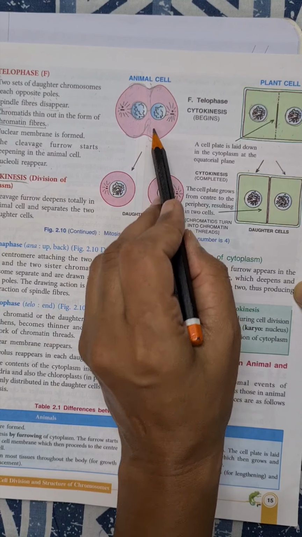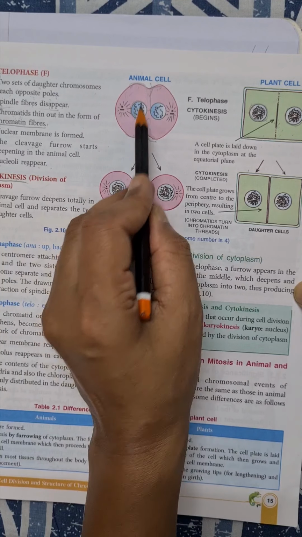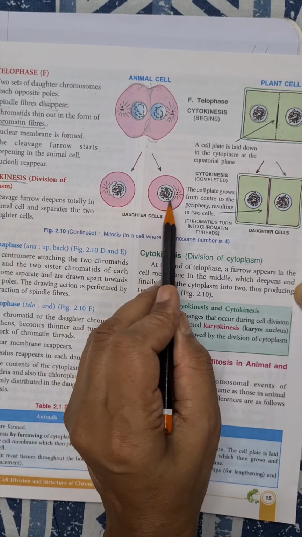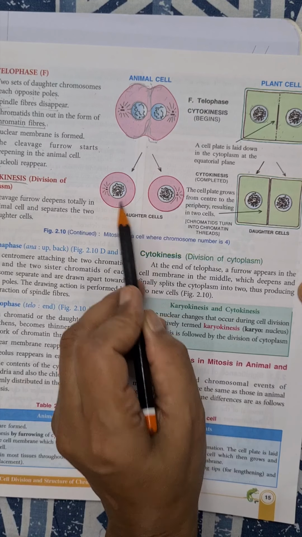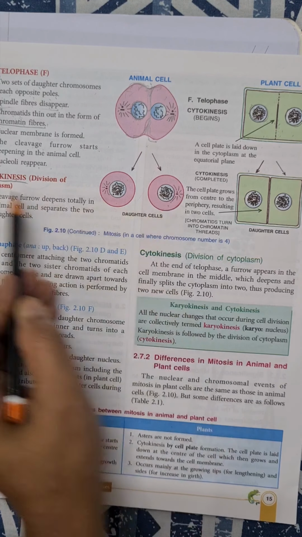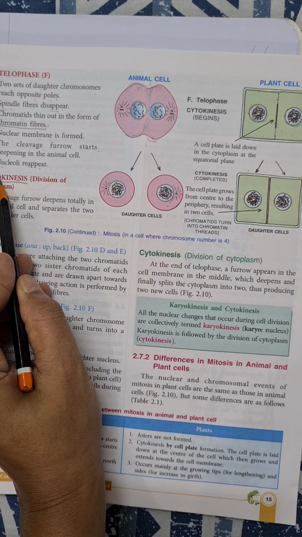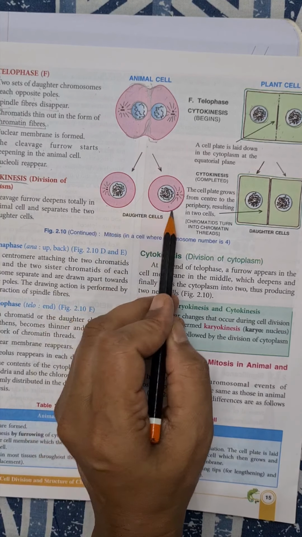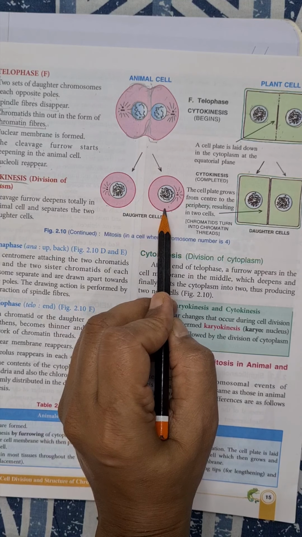So the cleavage furrow deepens totally in animal cell to split one parent cell into two daughter cells at the end of mitosis, and that is cytokinesis.